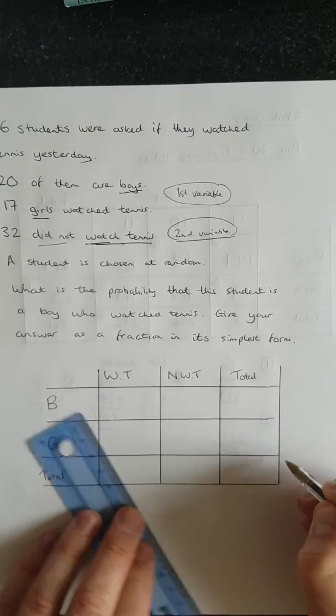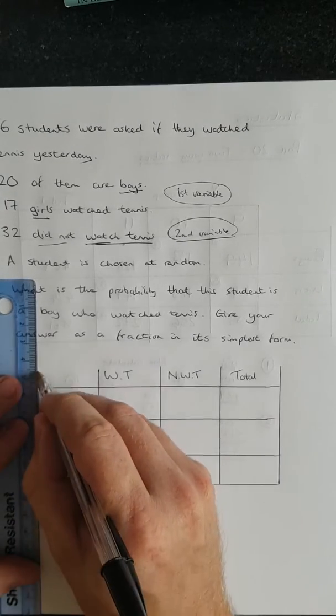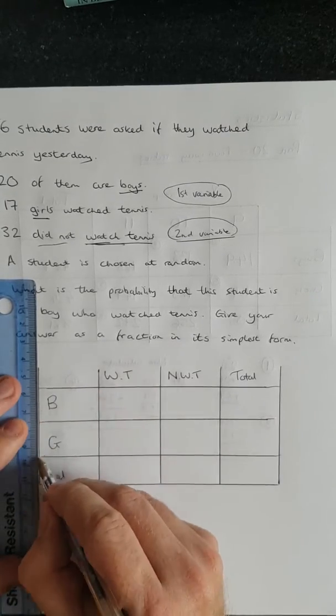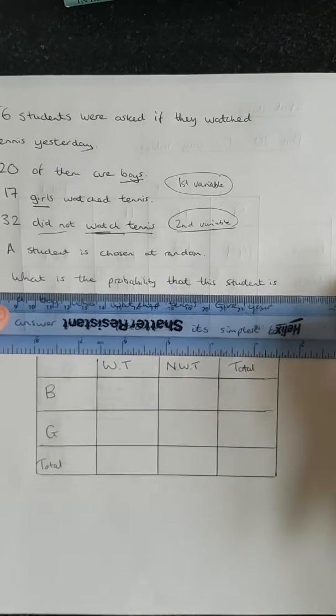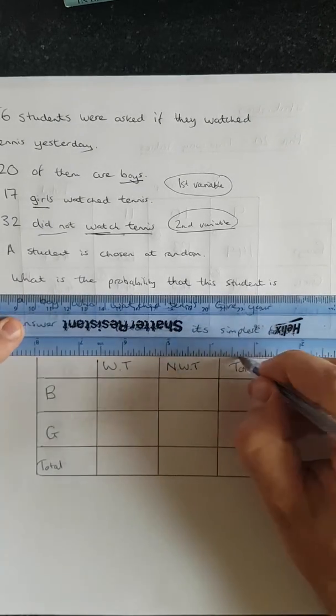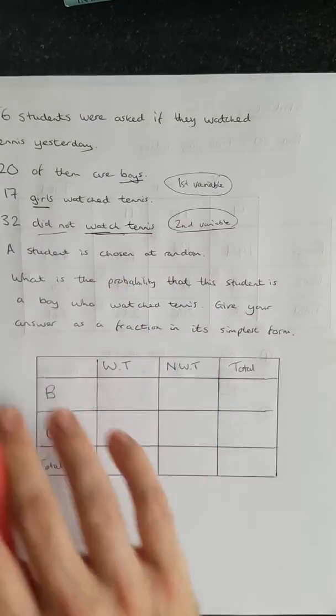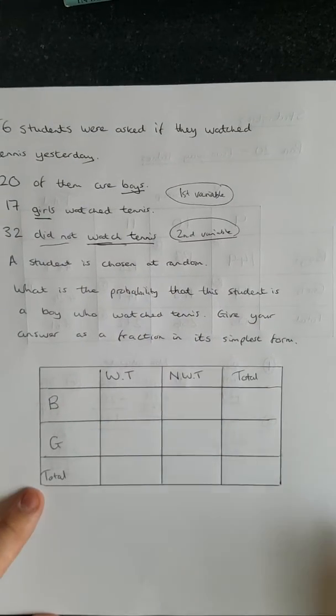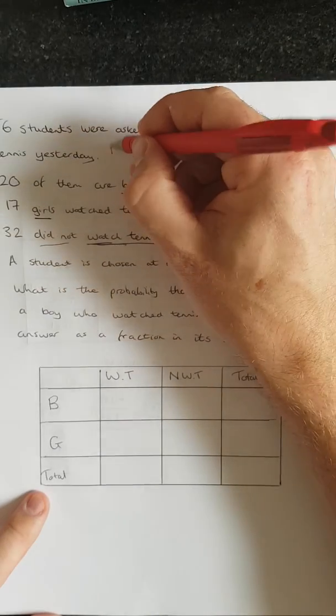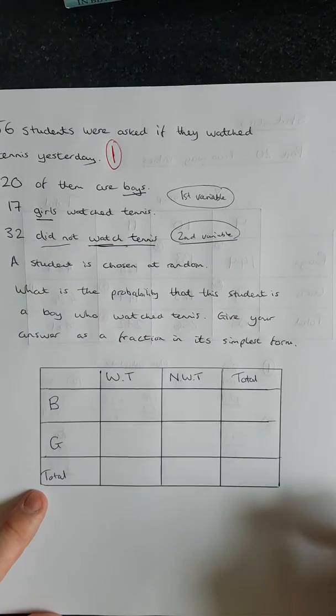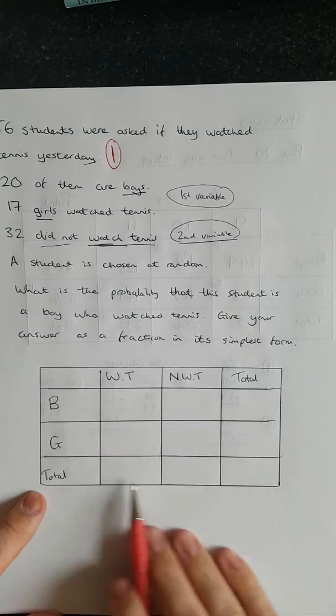So let's have a go now at completing our table. So, 56 students were asked if they watched tennis yesterday. So that's fact number 1. Where does that go in our grid?